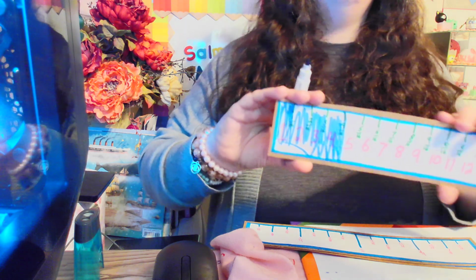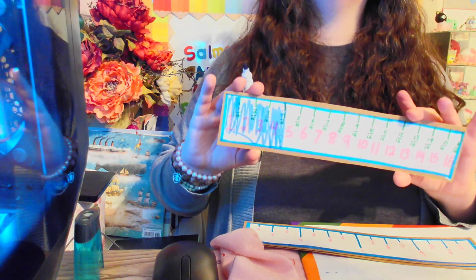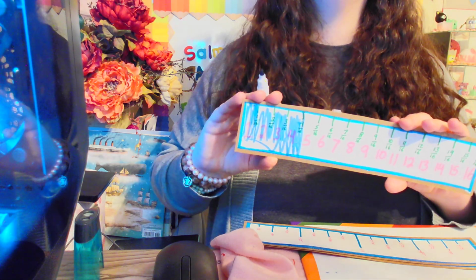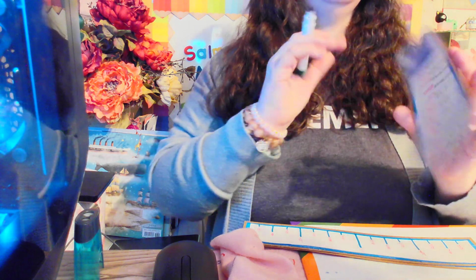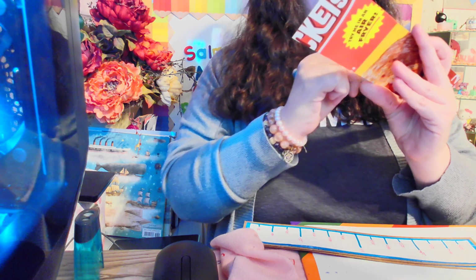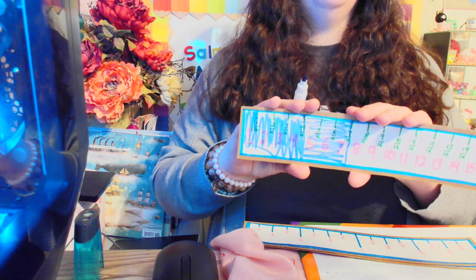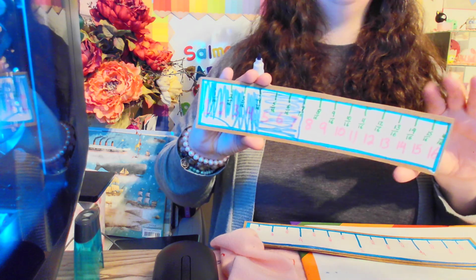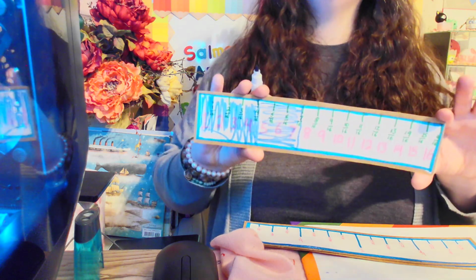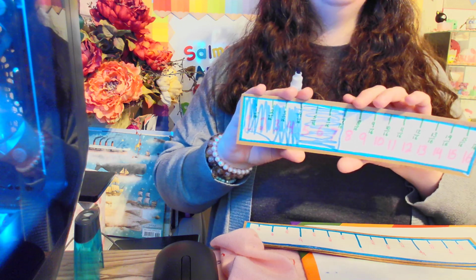And I would have 4 out of my 16 pieces that I broke this inch into. What if I wanted to have 7 of the pieces? Well, then I'd color it in to the 7 mark, right there. And I would have colored in 7 out of the 16 pieces that this is in. Okay? Do you kind of see how that works?